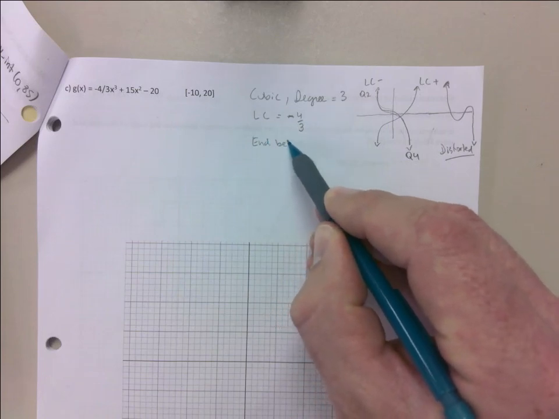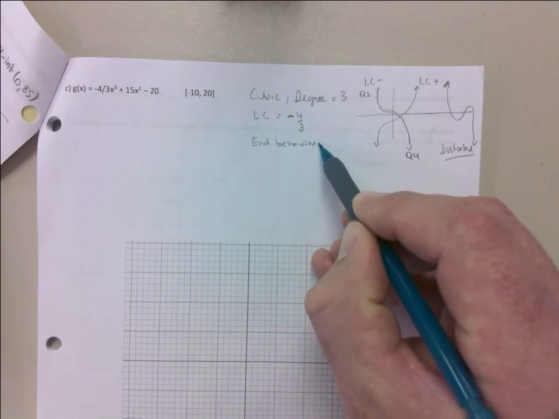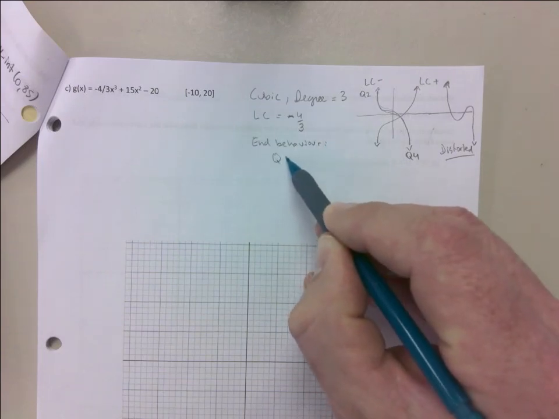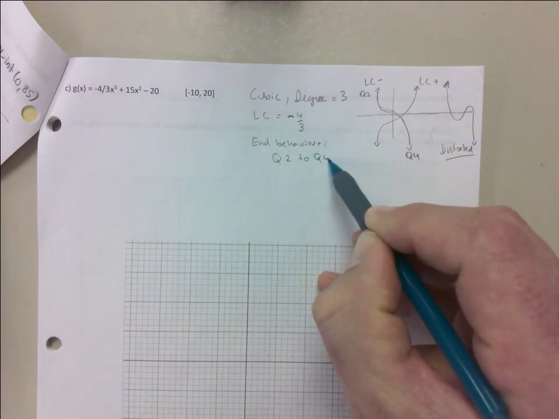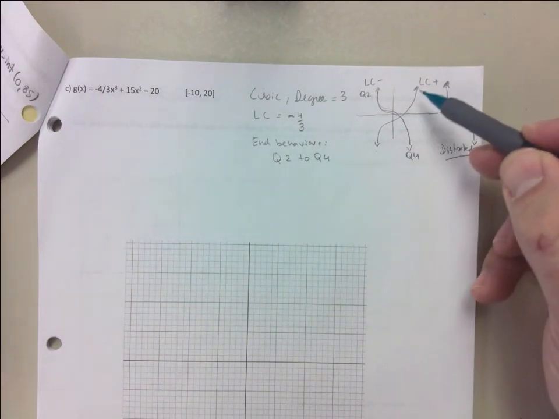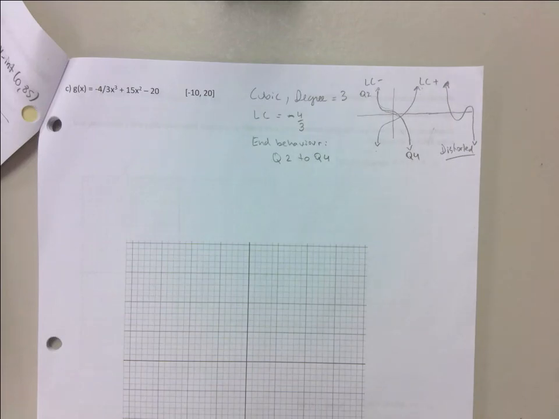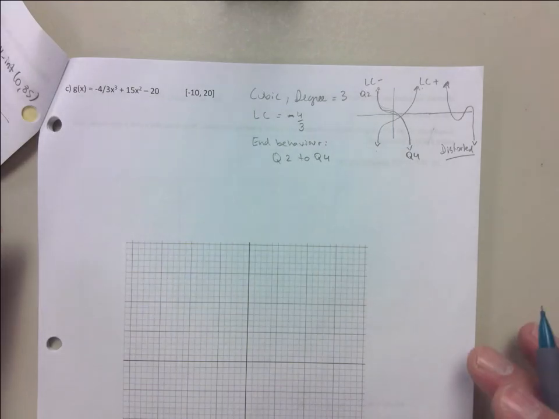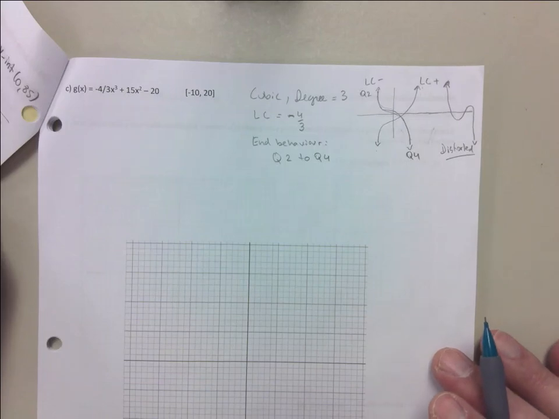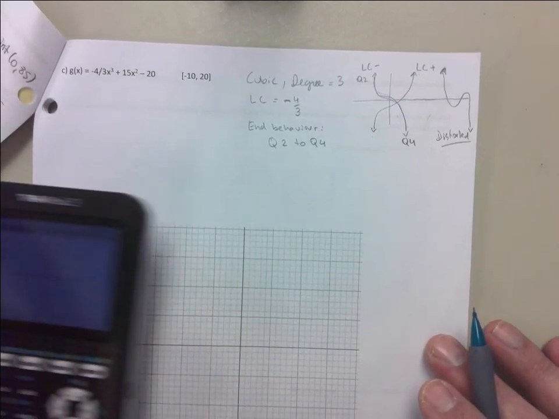End behavior. It'd be Q2 to Q4. The other one is Q3 to Q1. It behaves exactly the same as a linear function. The end behavior is exactly the same. Okay? Now that we've talked about all this theory stuff, let's go back to our screen and let's see if we can make this look a little better.